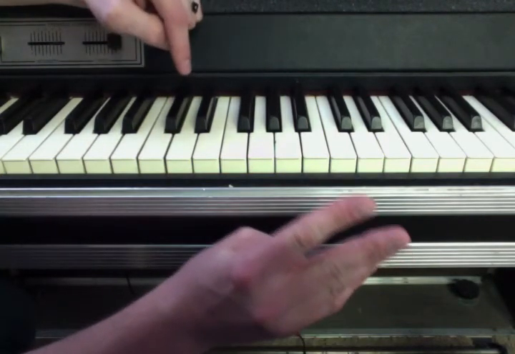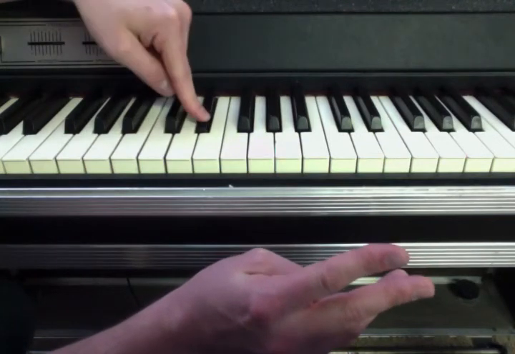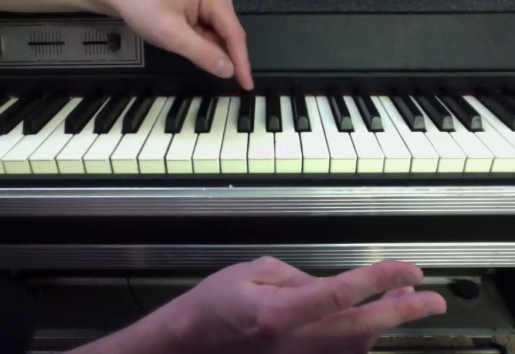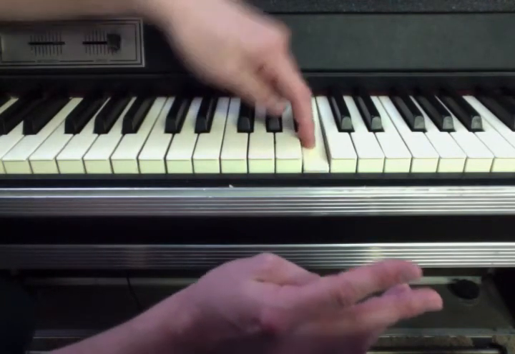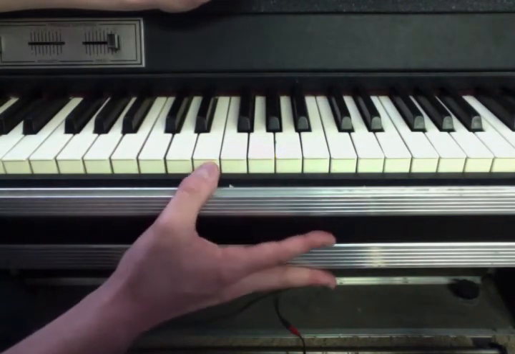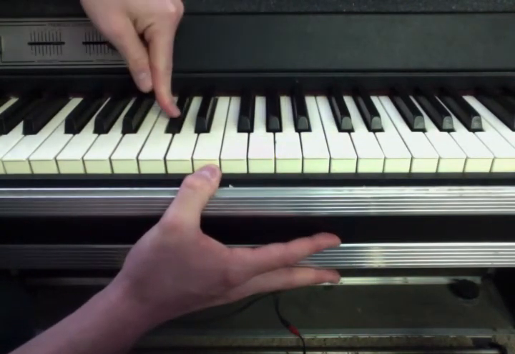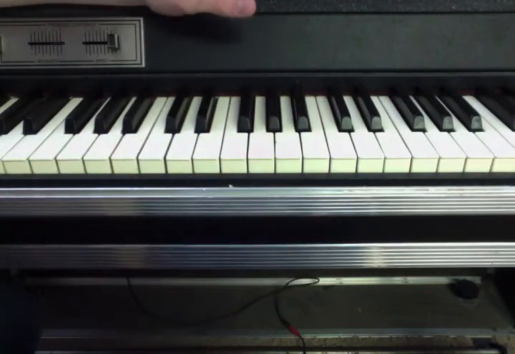And just to make sure that I explained it right, you go up from C sharp to D sharp to E to F sharp to G sharp to A to B to C sharp again. So the minor equivalent to E major is C sharp minor, right? So we're going to end the video there.